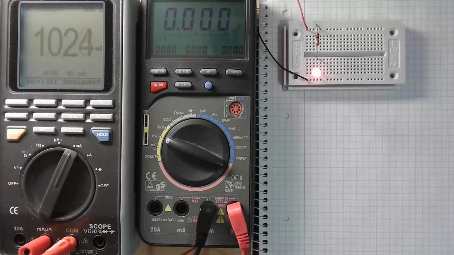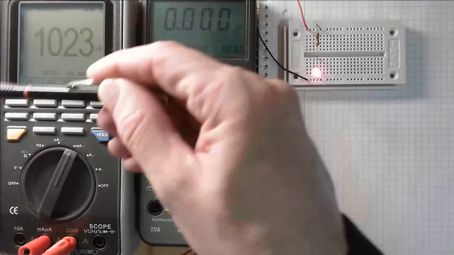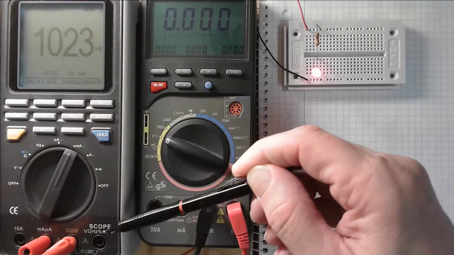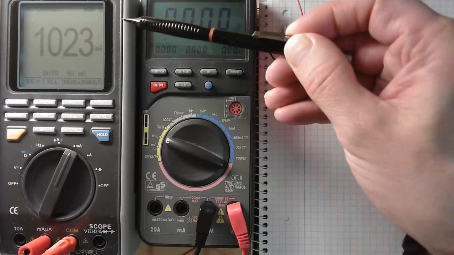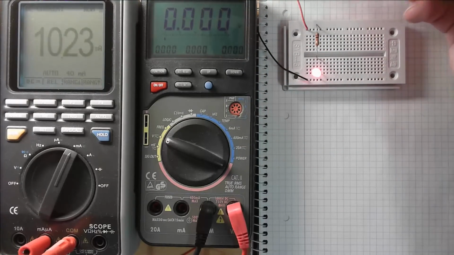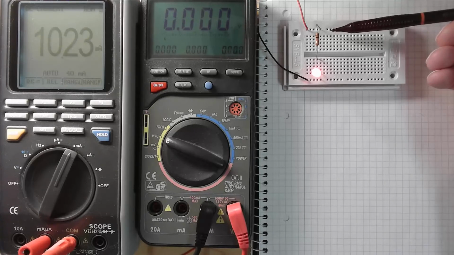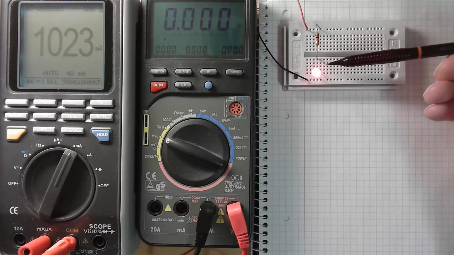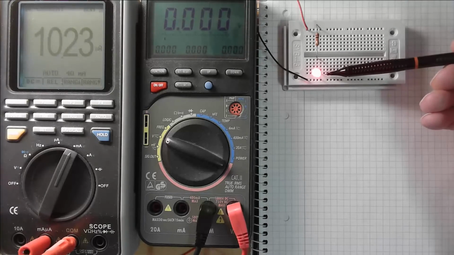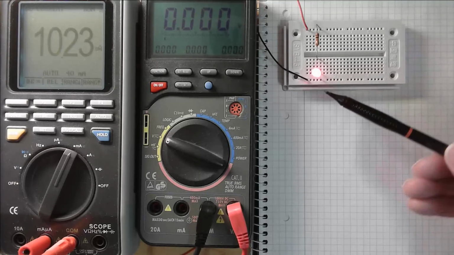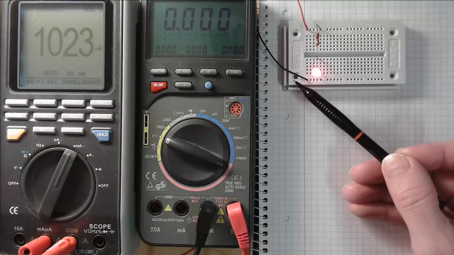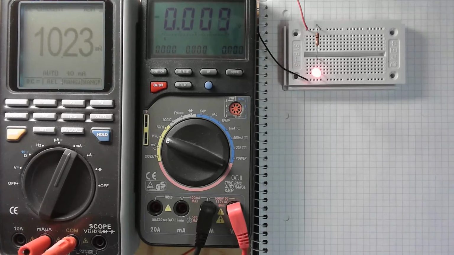Here is our measurement setup. From the plus pole of the 12 volt supply we go through the amp meter, here's the display of the amp meter, and come with the red line to the 1K resistor, go via the 1K resistor to the LED, and from the LED via the black line back to the negative pole of the 12 volt supply. Now we will do our measurements.